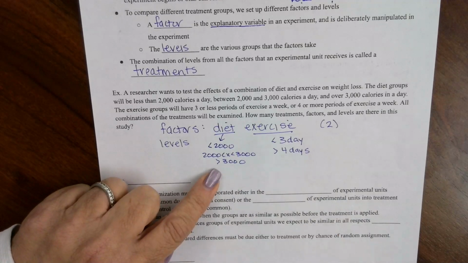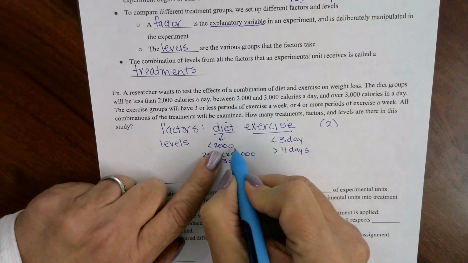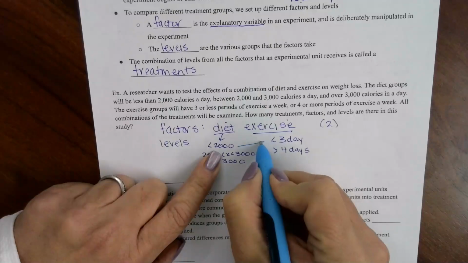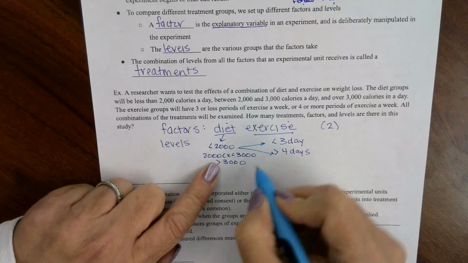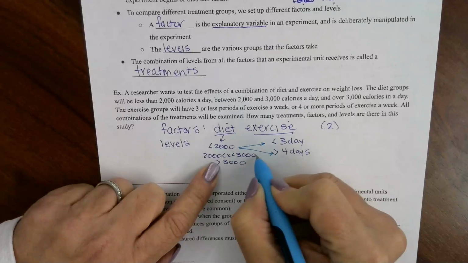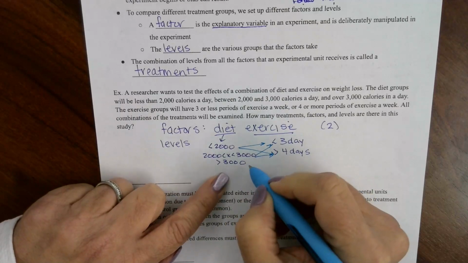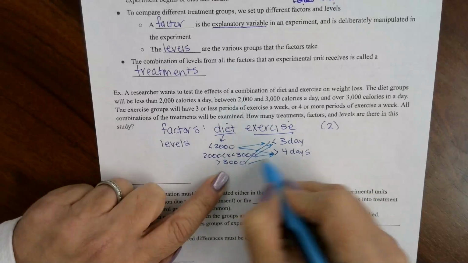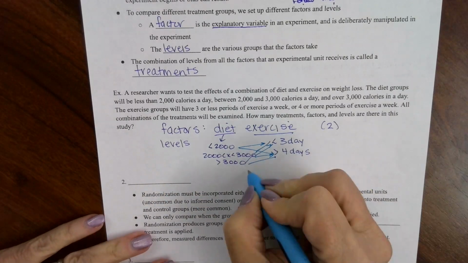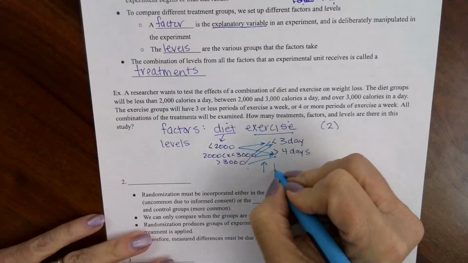So if I want to look at treatment options, here's what I have. I have a less than 2,000 diet with 3 days of exercise and 4 days of exercise, or a 2,000 to 3,000, 3 days and 4 days, and then greater than 3,000, 3 days and 4 days.